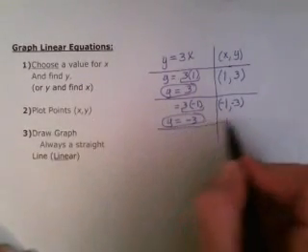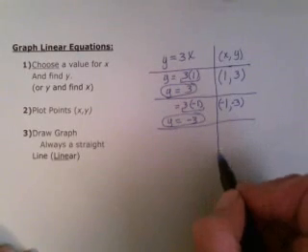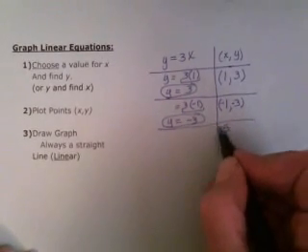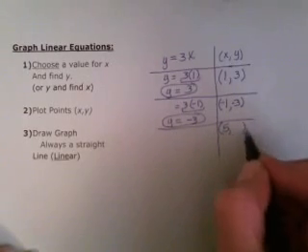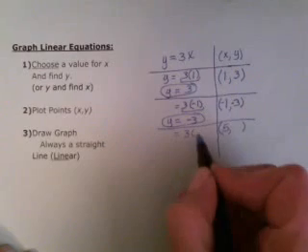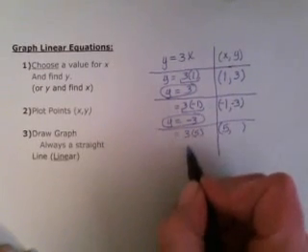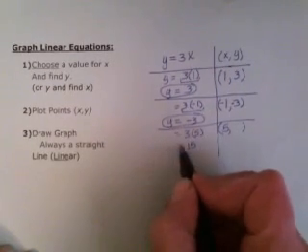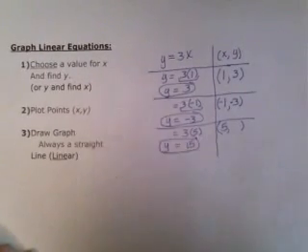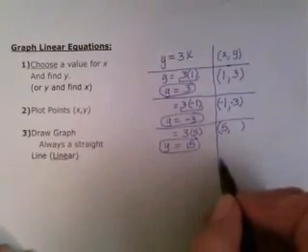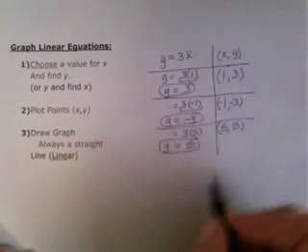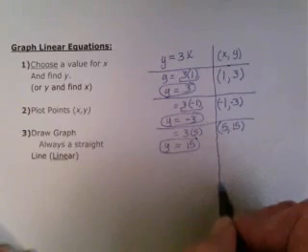First x, then y. Then maybe I'll say, I think I'll choose 5. So if I choose 5 for the x, write down my 5, then when I plug it in, I will have 3 times 5, and 3 times 5 is 15, so y is equal to 15. And then I might think, oh, write my 15 in for my y. I have the ordered pair 5 and 15. Okay.